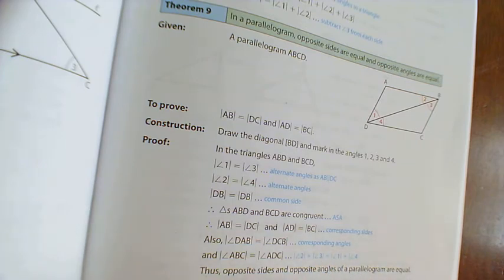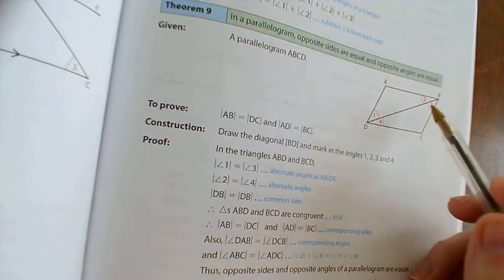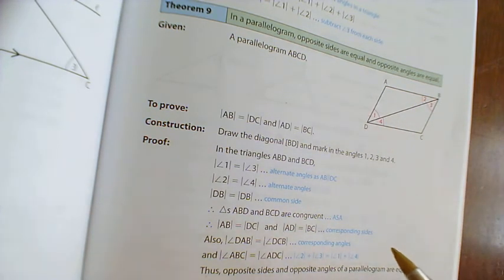And the angle ABC and the angle ADC, they must be the same, okay, because this and this should equal this and this. Thus the opposite sides and opposite angles. Oh, sorry, they obviously said opposite sides are the same previous to that.